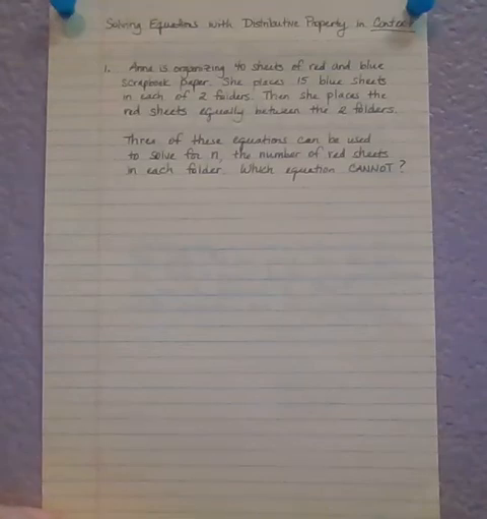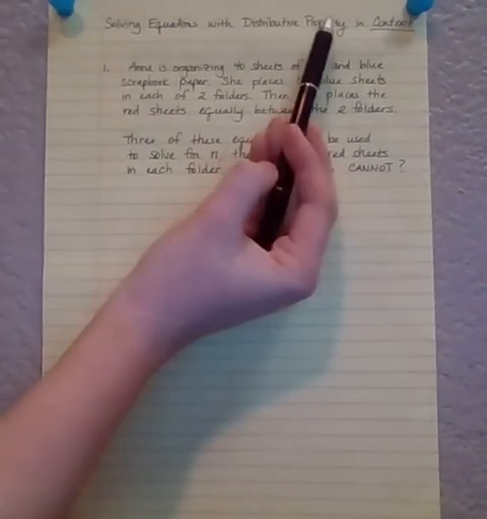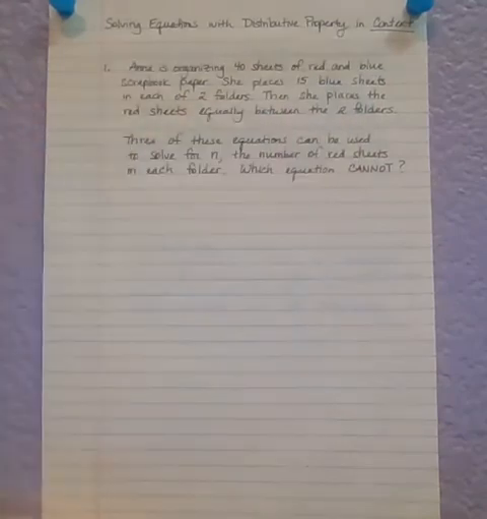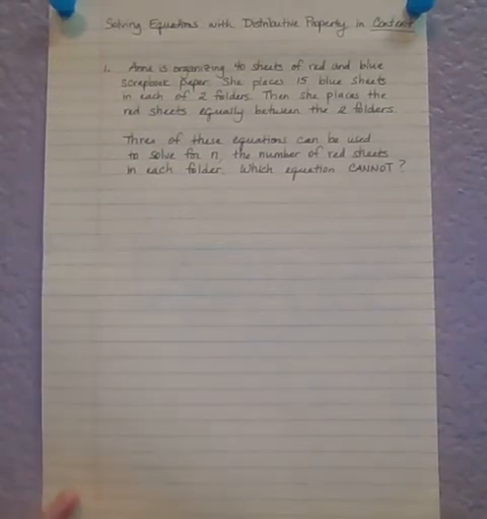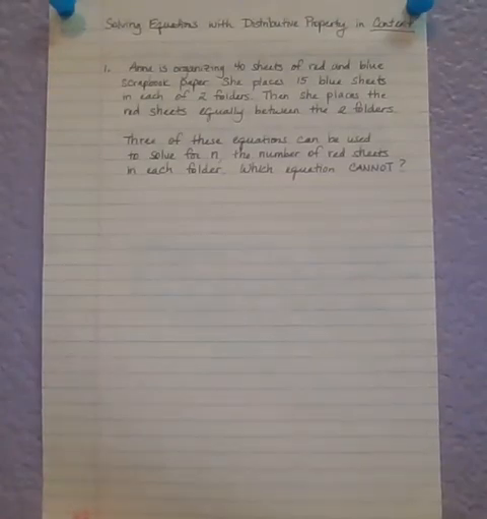Okay, these are the notes for solving equations with distributive property in context. So what that means is we have to use the distributive property with respect to word problems. We're going to have a lot of word problems in this lesson. So these notes are based off of your guided practice in your lesson. These are the exact problems.